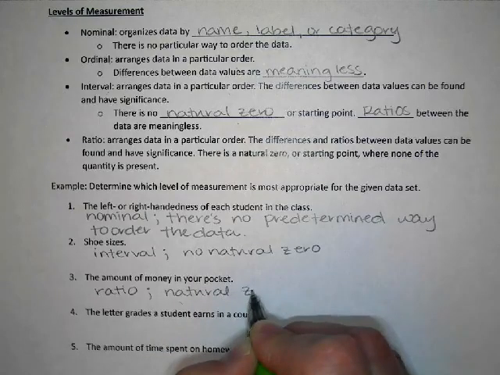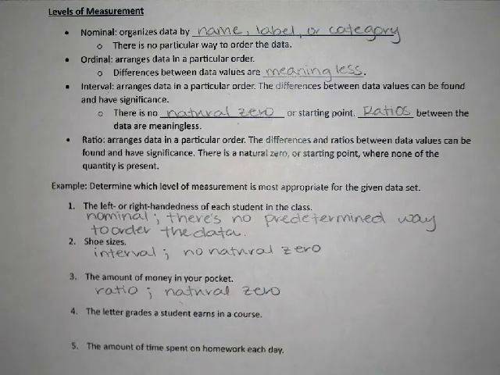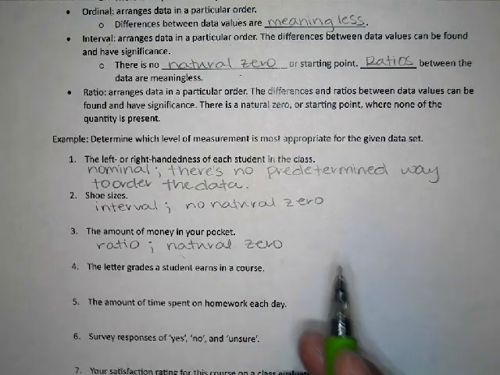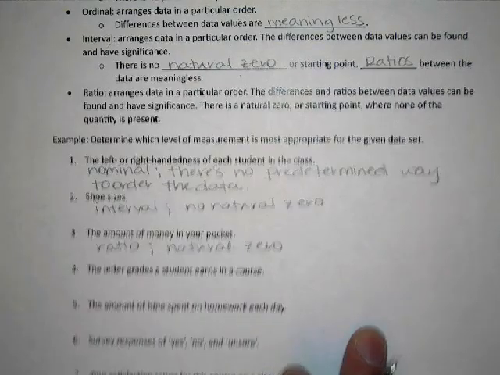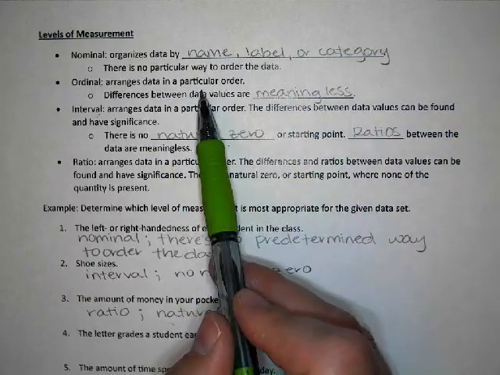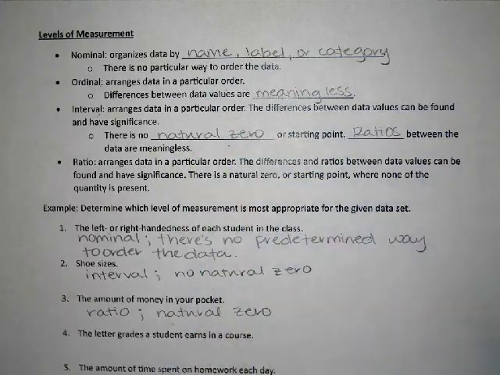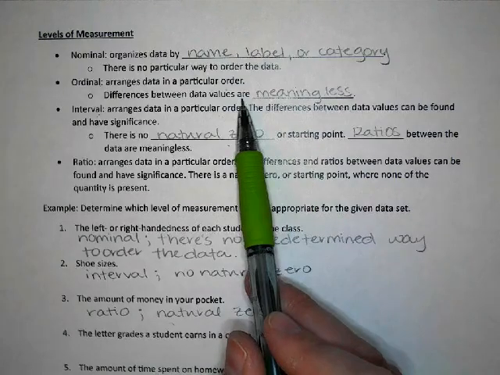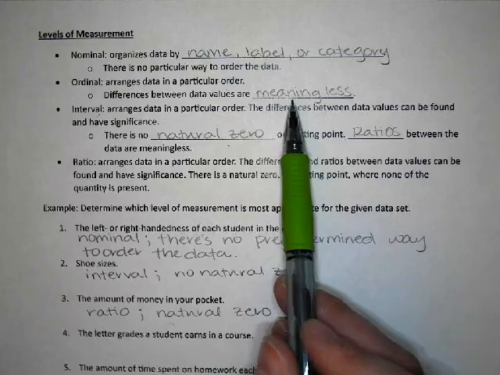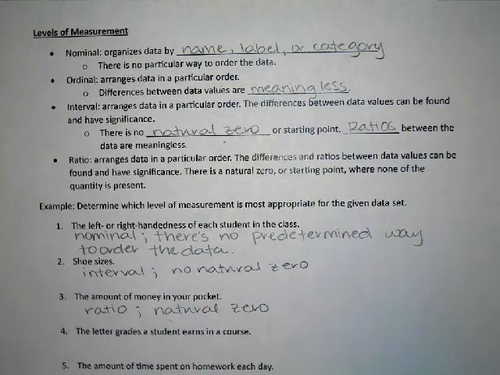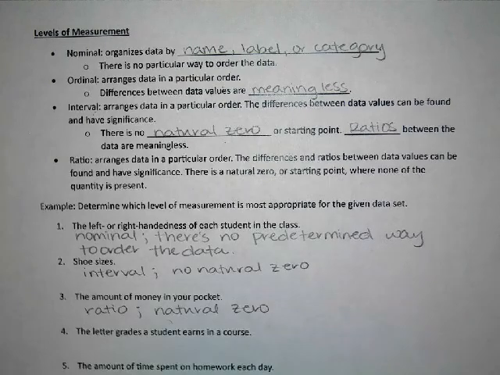All right, next, the letter grades a student earns in a course. So here we do have a particular way that we can order the data, A, B, C, D, F. However, the differences between the data, they are kind of meaningless if you're talking specifically about letter grades and not percentages. If I'm talking about 90%, 80%, 70%, then I can talk about the differences between the data.